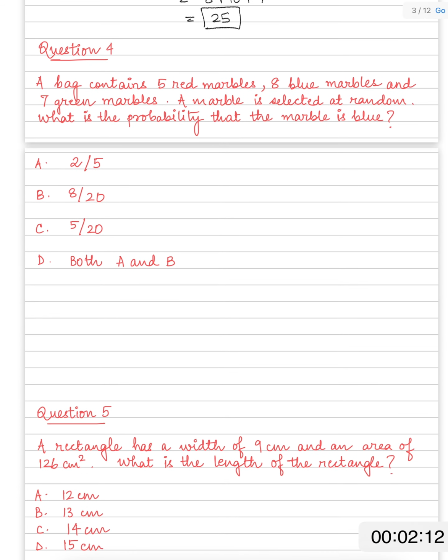Now for question 4. A bag contains 5 red marbles, 8 blue marbles, 7 green marbles. A marble is selected at random. We need to find the probability that the marble is blue. So we have total how many? 5 plus 8 plus 7, that is 20, right? And how many are blue? That is 8.